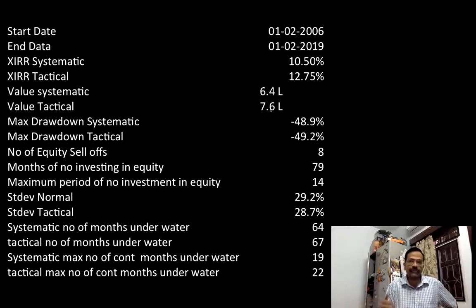That's pretty significant. I mean, the 1 lakh is pretty significant because the monthly investment is only 2,000 rupees. So that's like 24,000 rupees a year. So that's pretty significant. And again, you have the number of months underwater.